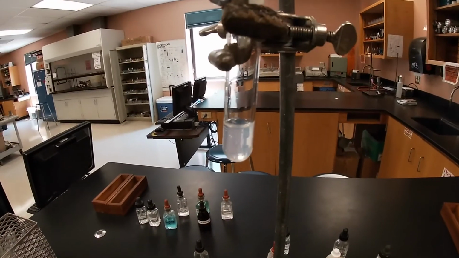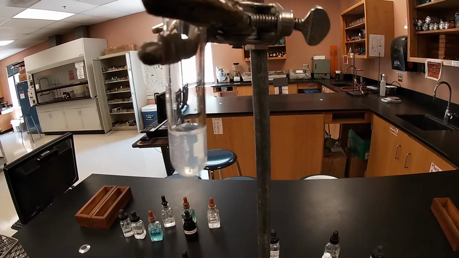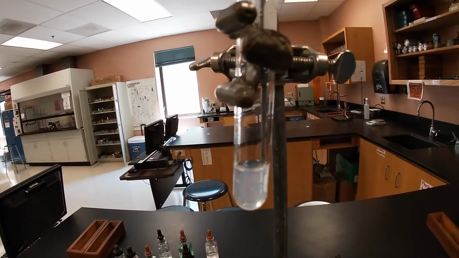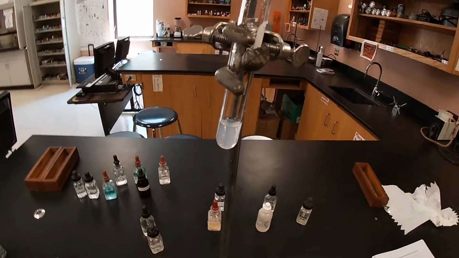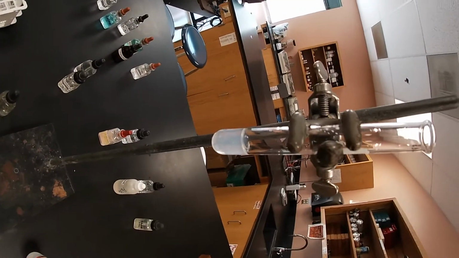That's your reaction between hydrochloric acid and sodium sulfide. It does give me a little hint of smell, kind of like rotten egg. But there you go.